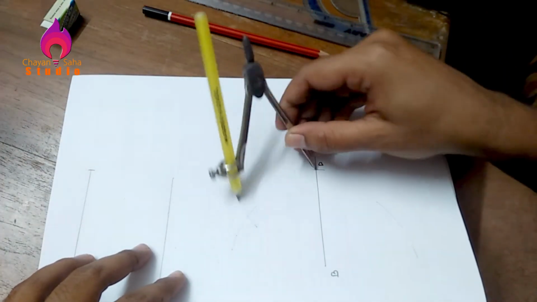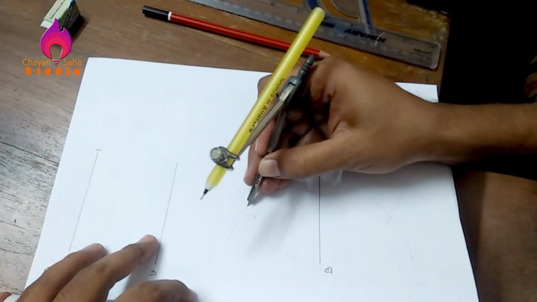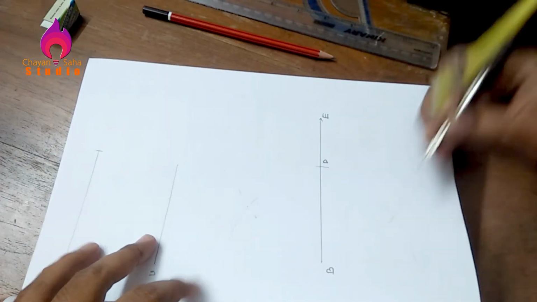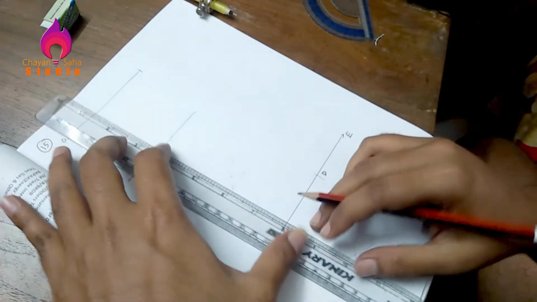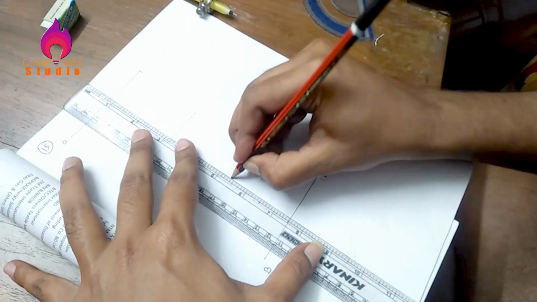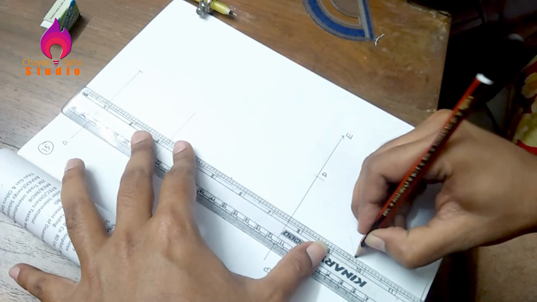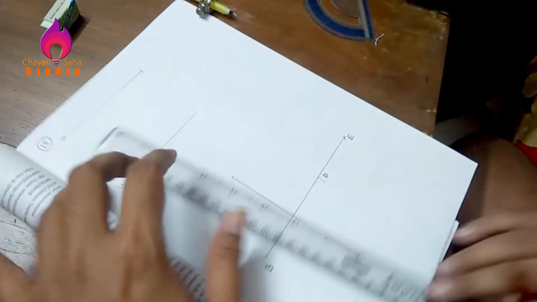Same length, we'll draw an arc over here as well. So now join these two. Done.